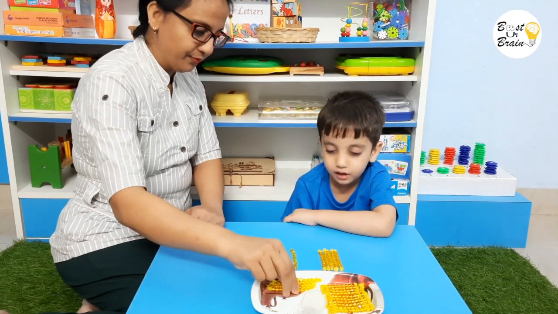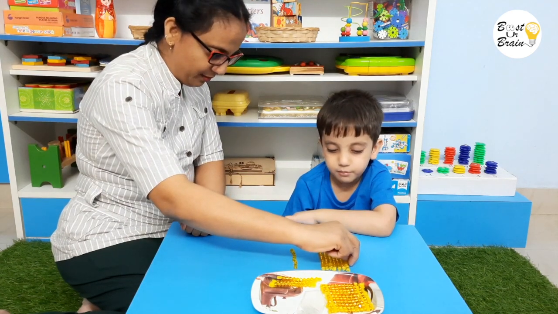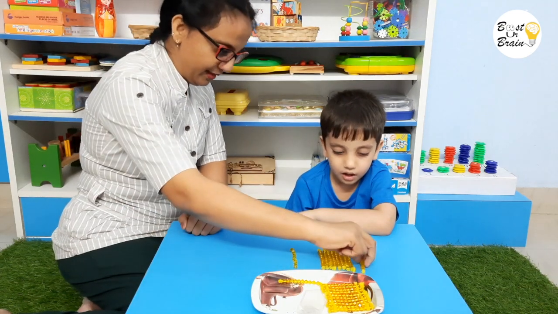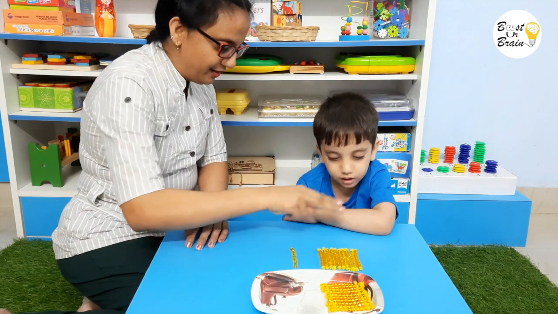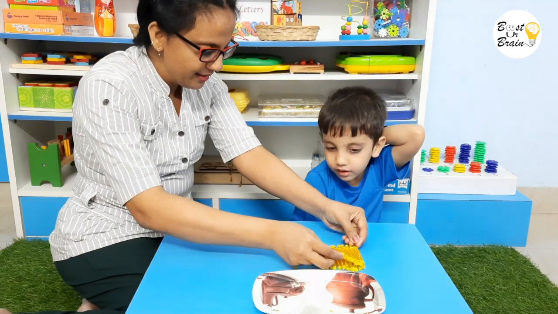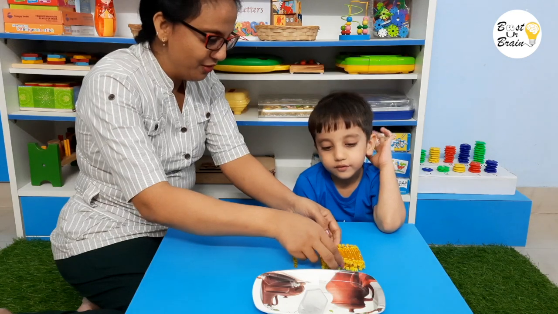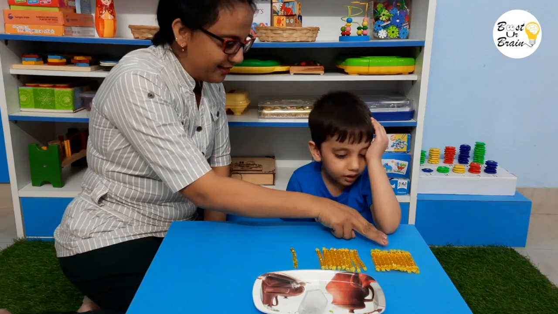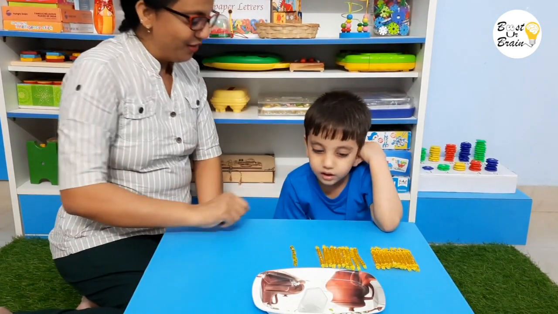5 ten bar. 6 ten bar. 7 ten bar. 8 ten bar. 9 ten bar. 10 ten bar. 10 ten bar is same as 100 square. Good. 10 ten bar is same as 100 square. Good job.